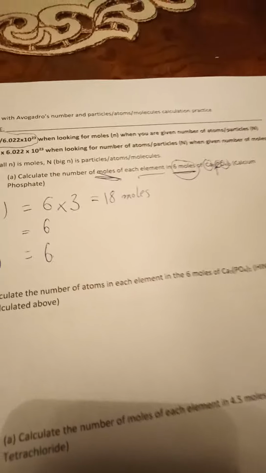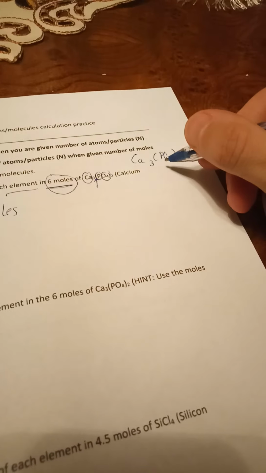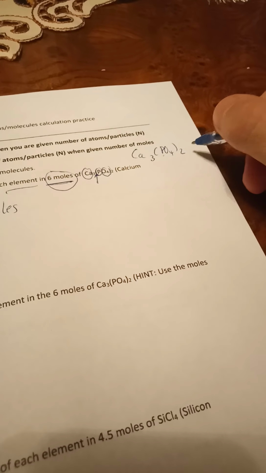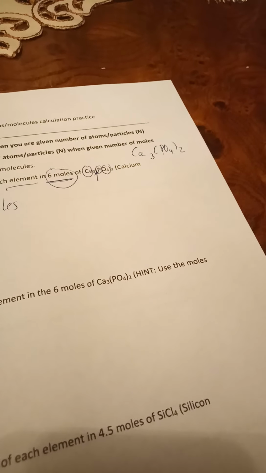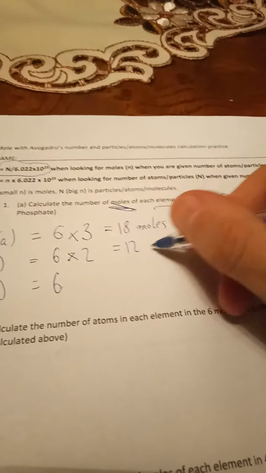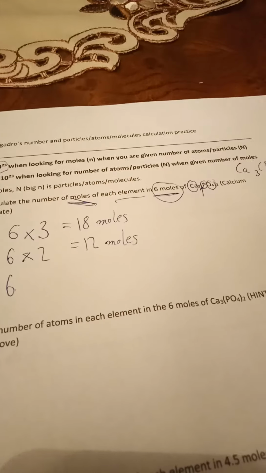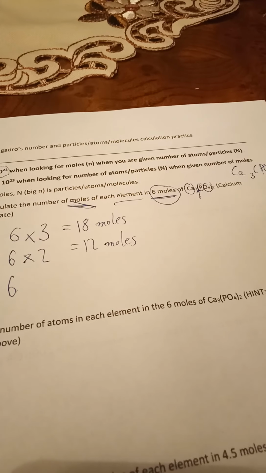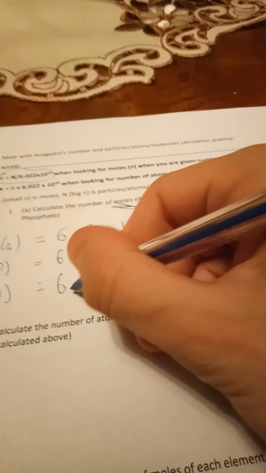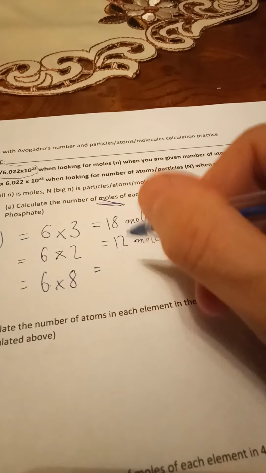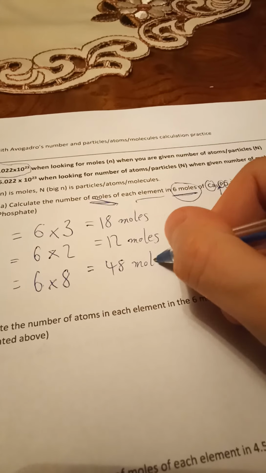For phosphorus, I'll rewrite this again, because I wrote too much on it. Inside the bracket I only have 1 P, but outside the bracket is 2, so 2 times 1 is 2, so I have 2 P's. So 6 times 2 is 12 moles. And then for oxygen, I have 4 oxygens inside the bracket, and there's a 2 outside, so 4 times 2, which is 8. So I do 6 times 8, which equals 48 moles. Hope that makes sense so far.